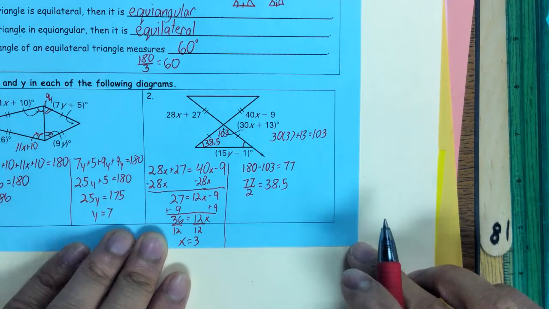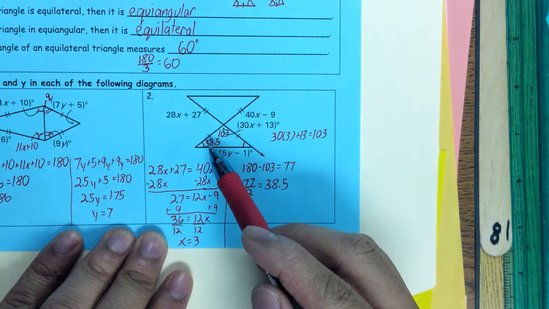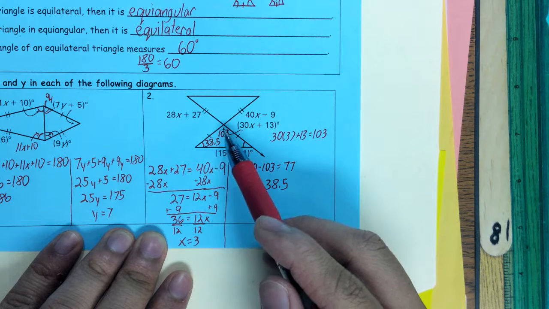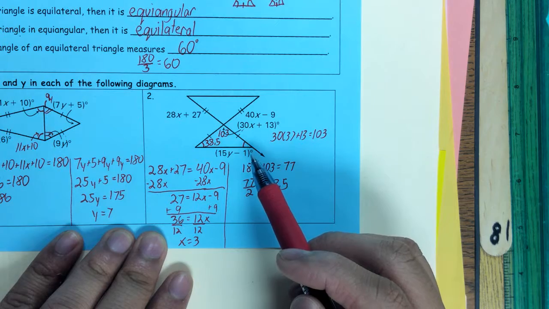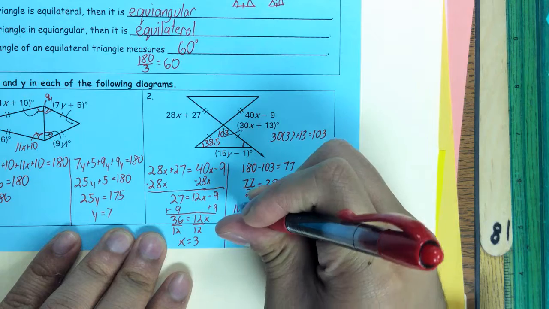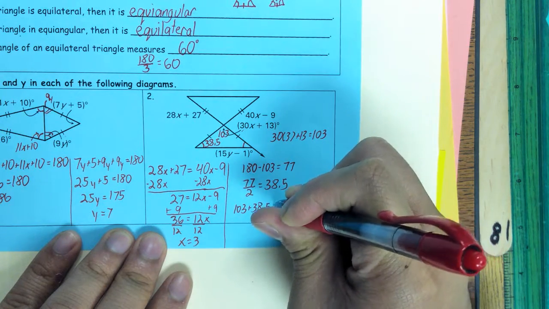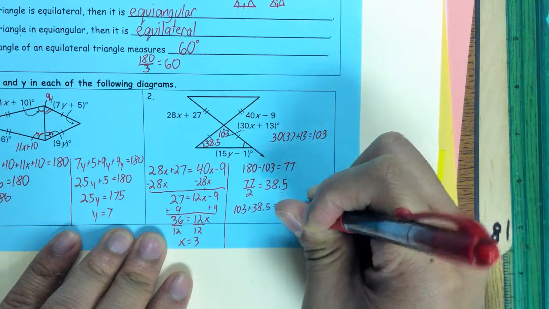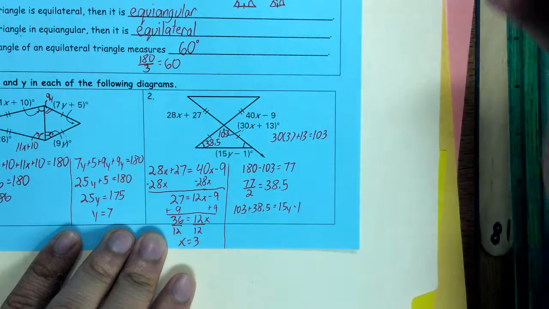And finally, this goes back to the exterior angle theorem. I have 103 right here, 38.5 right here. My two remote interior angles should add up to equal the one exterior angle over here. So my equation now is going to look like 103 plus 38.5 equals 15y minus 1. And just like with what we've been doing, combine like terms, solve for y, all that good stuff. Alright, let's move on to the back.